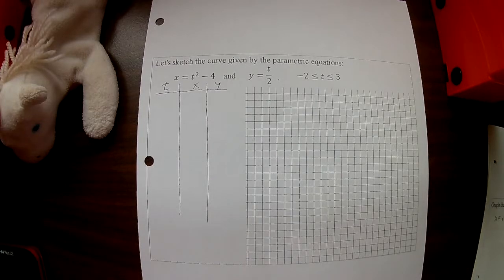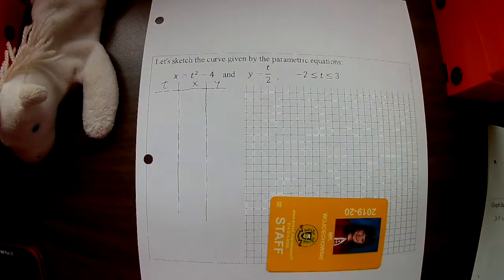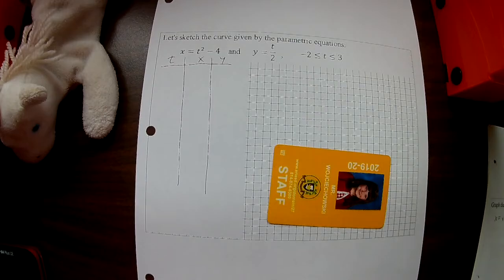Sorry about all that noise. I've realized I'm going to need a straight edge here in a minute, and I'm realizing I don't have one, so we're going to improvise. There we go, with my faculty ID.